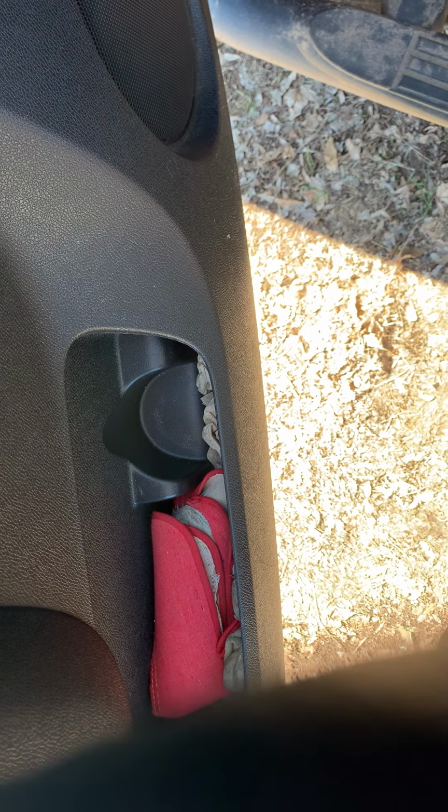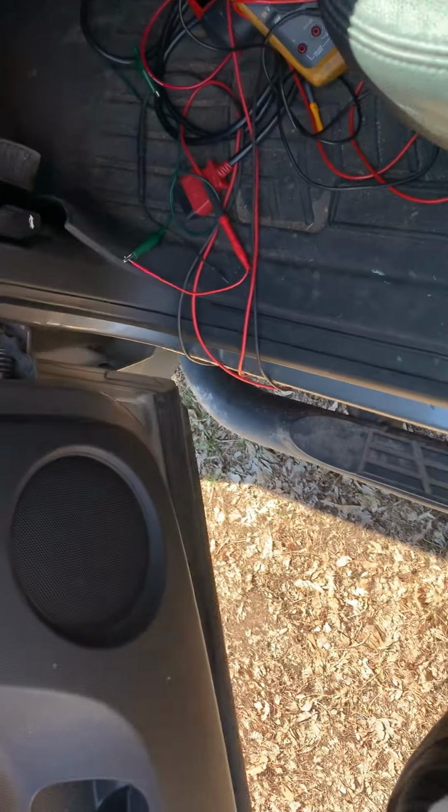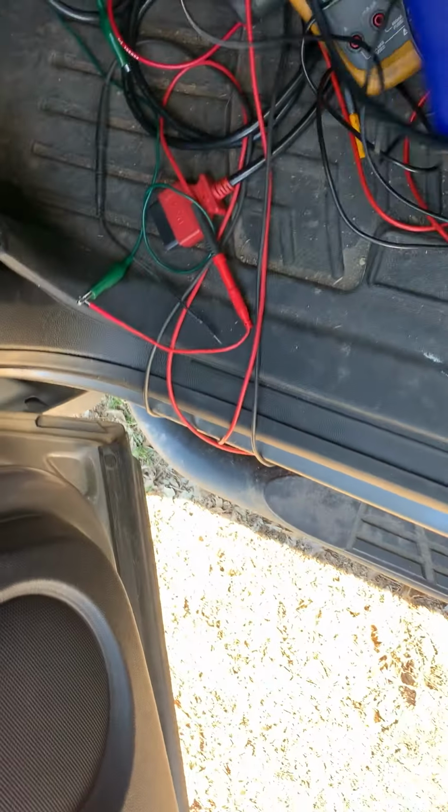That way I know if something's grounded, which one's grounded, and then I have an idea where I have to go chase it. Obviously these lines run all over the vehicle, so it could be anywhere, but that's another deal that I was going to chat with you guys about, is how to diagnose this.